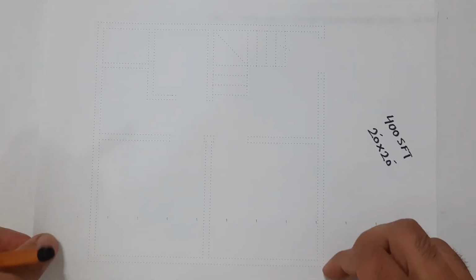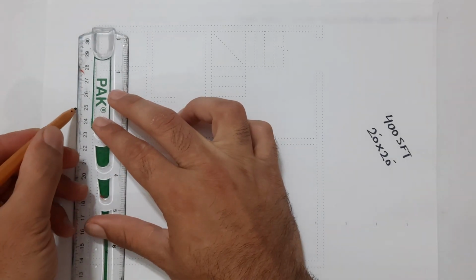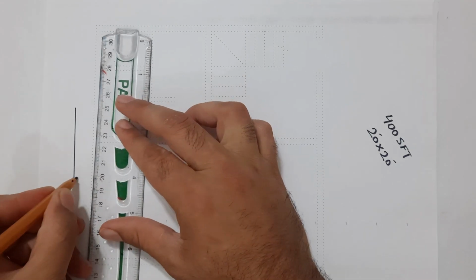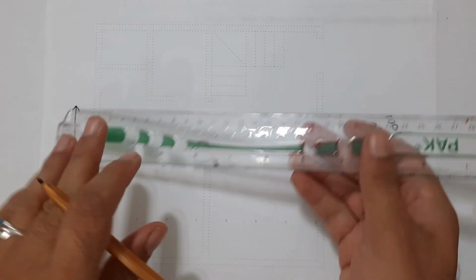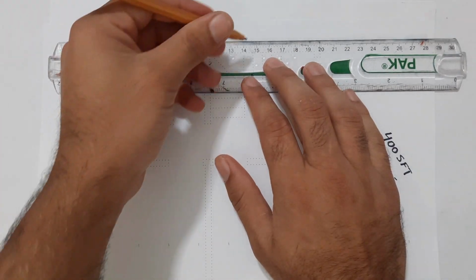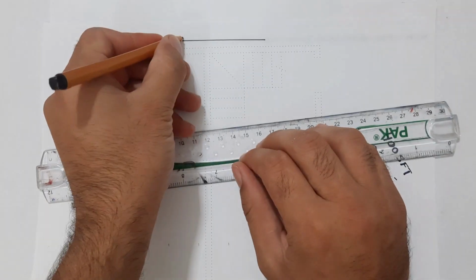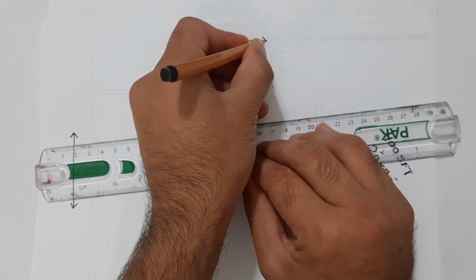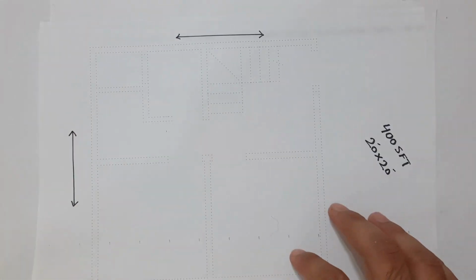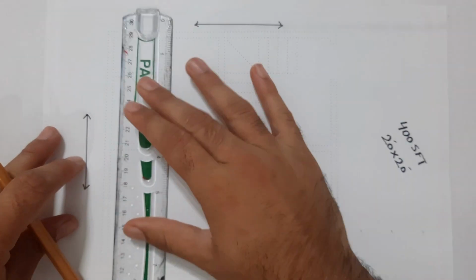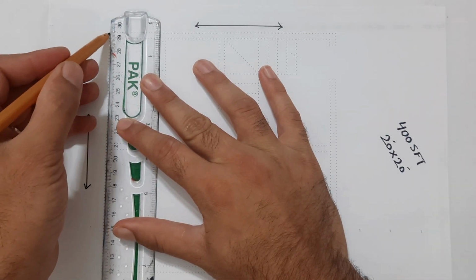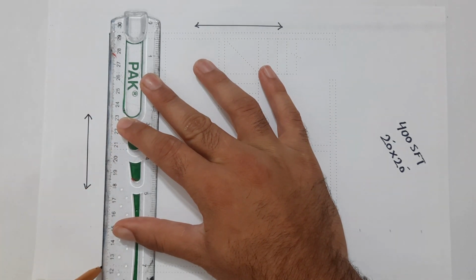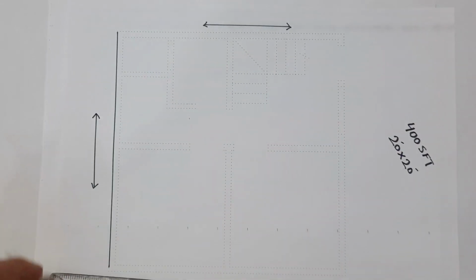Okay, so guys, the plot size is 20 by 20 feet. Width is 20 feet and length is also 20 feet. This is step by step how to make a house planning, guys. So let me make a boundary. This is a boundary wall, as you can see here.